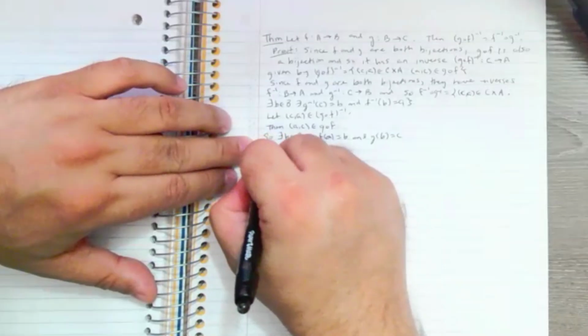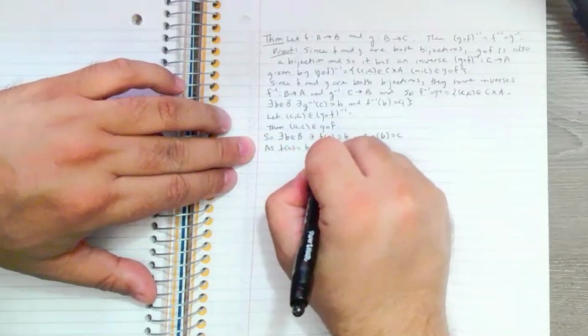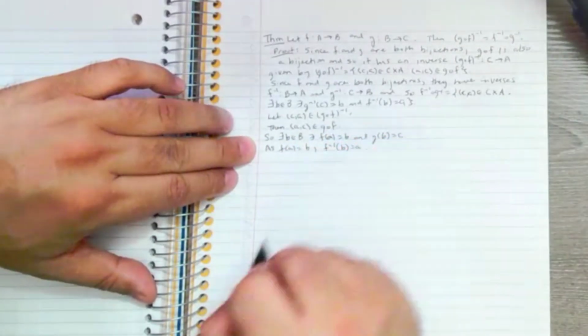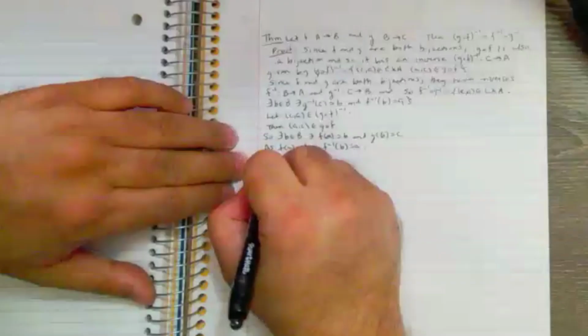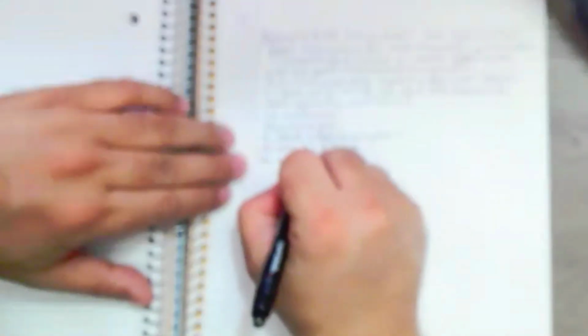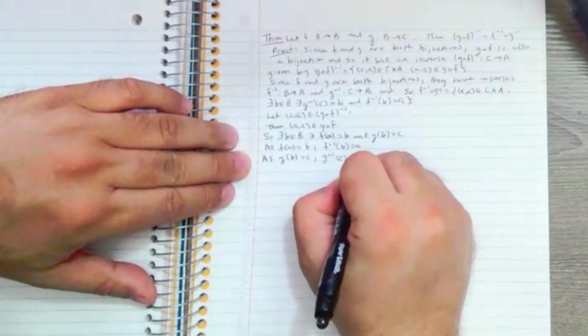Now as f of a is equal to b, f inverse of b is equal to a, and as g of b is equal to c, g inverse of c is equal to b.